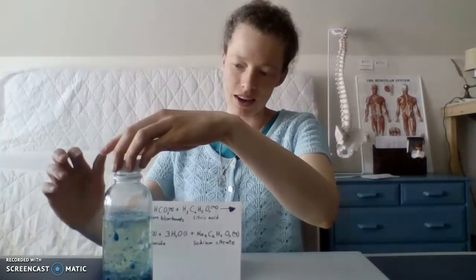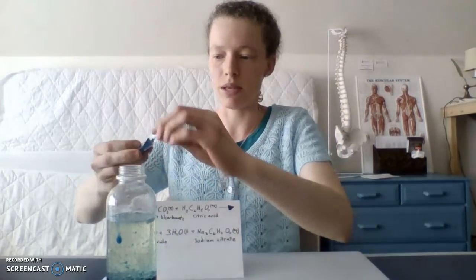And so basically the carbon dioxide bubbles wrap themselves in the food coloring, and I'm going to put another one in. Because it's a gas, they cause bubbles to come up, and the food coloring and probably a tiny bit of water comes up with it.